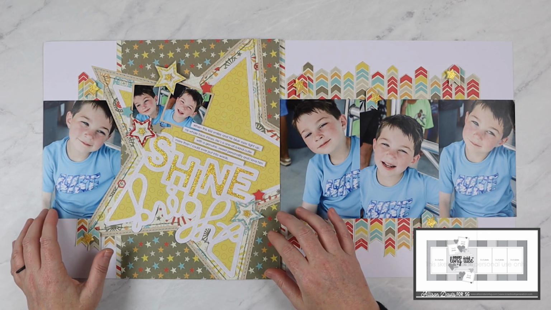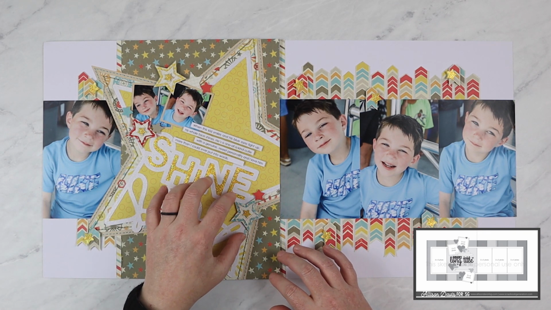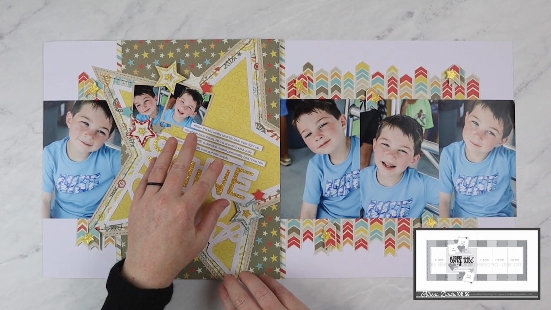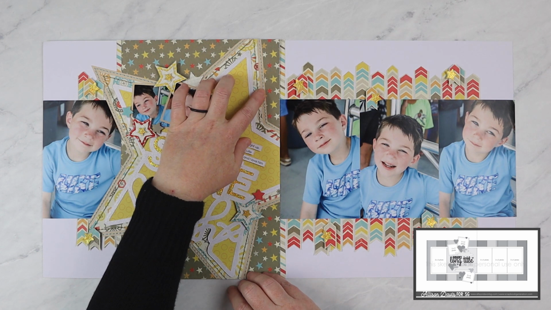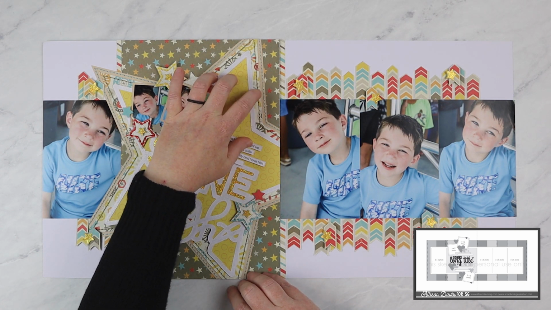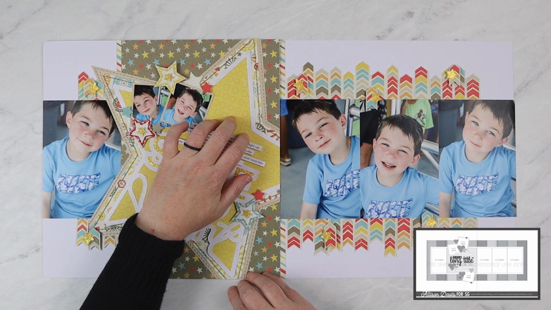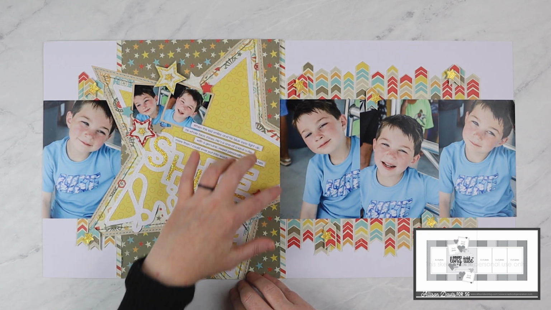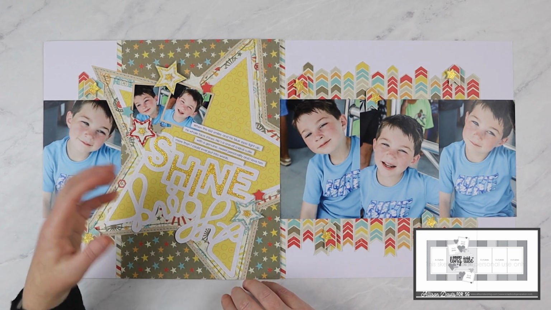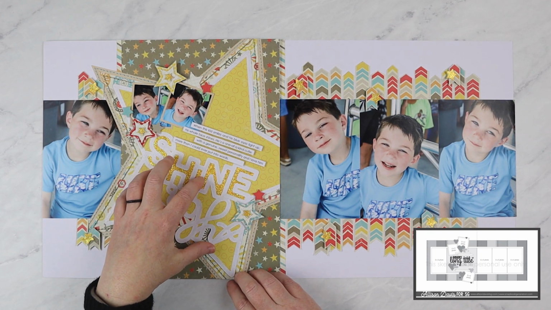To add a lot of detail and framing so that the star would really stand out, I have 4 layers of stars here. The largest one is cardstock. The second is slightly smaller and cut from a pattern paper. The third is the yellow that is cut to fit the 4th star, the white Shine Bright frame. It sounds like a lot, but it was really easy to put it all together.